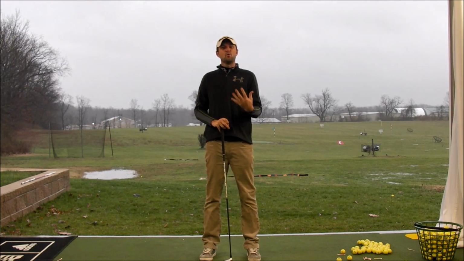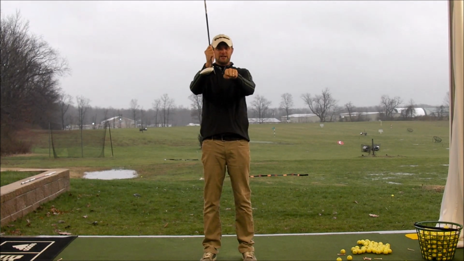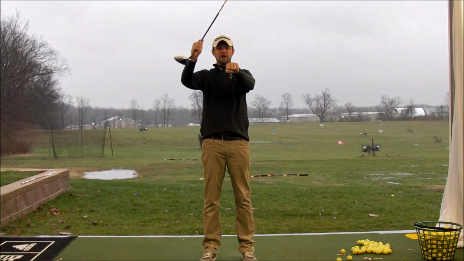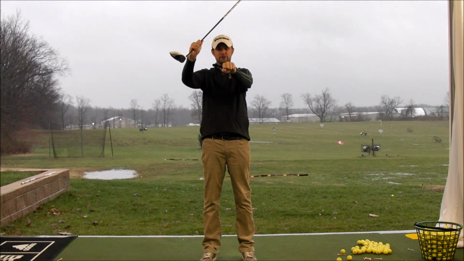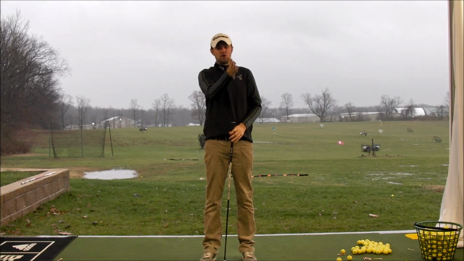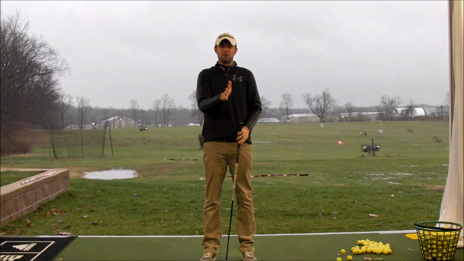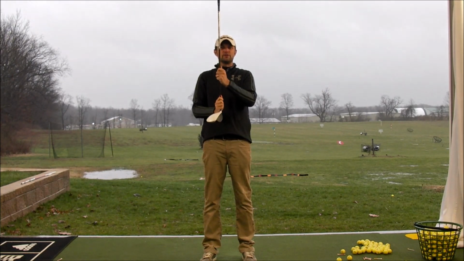So first we've got to know what attack angle is. Simply put, attack angle is measuring where the bottom of the golf swing, or the low point of the arc, is relative to the golf ball. Attack angle is often thought of as hitting up on the golf ball or hitting down on the golf ball, but really all we're doing is measuring the low point of the swing relative to the golf ball.